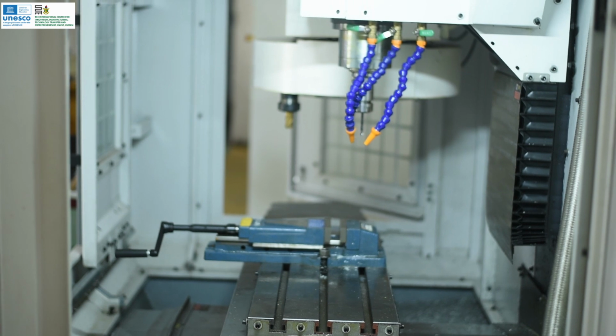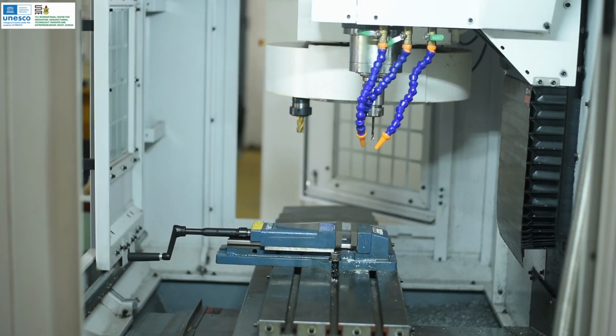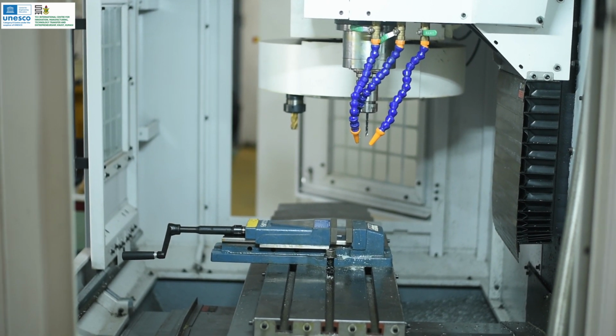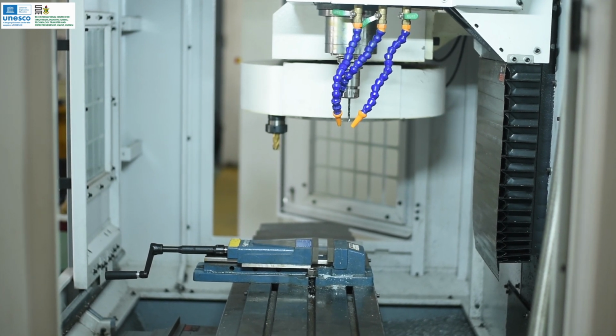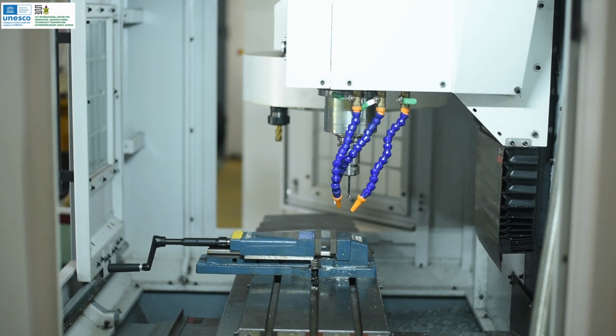Right, so while we're in rapid mode, this is rapid by 1,000, if I wanted to move our Z axis up and I press the button, you see that the Z axis moves faster. And then if I wanted to come down, it rapids much faster downward.